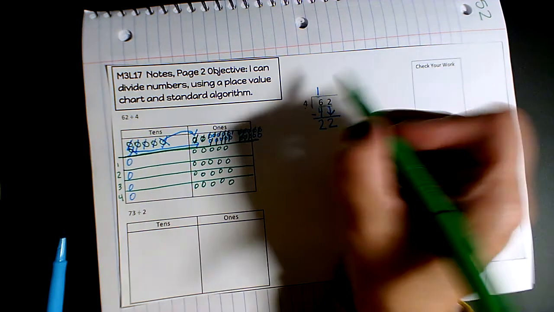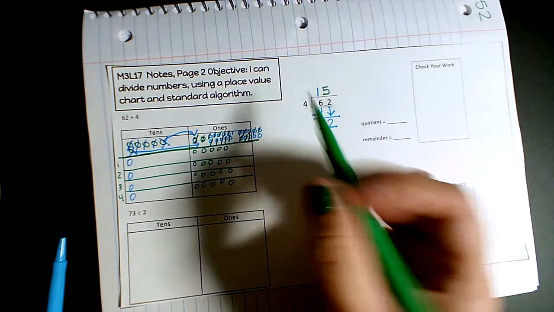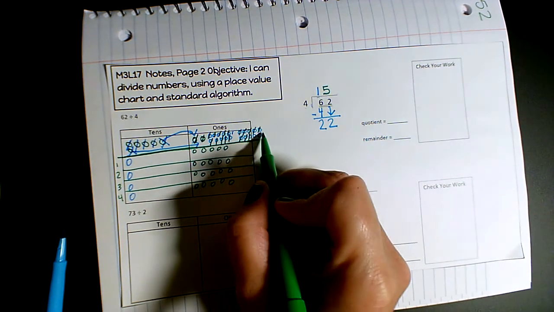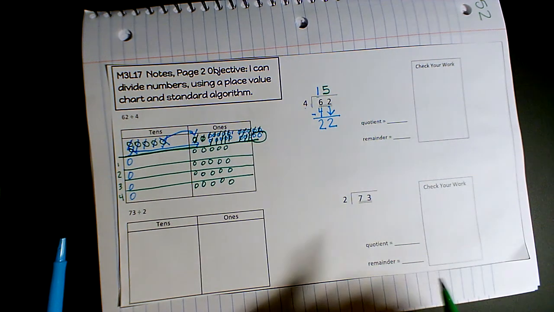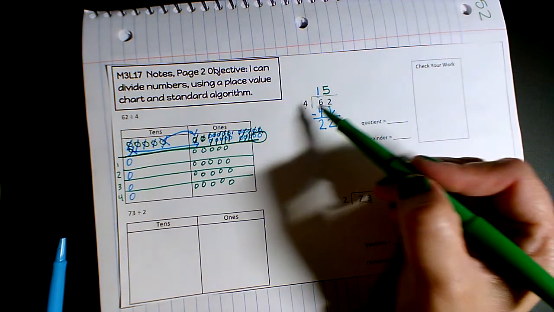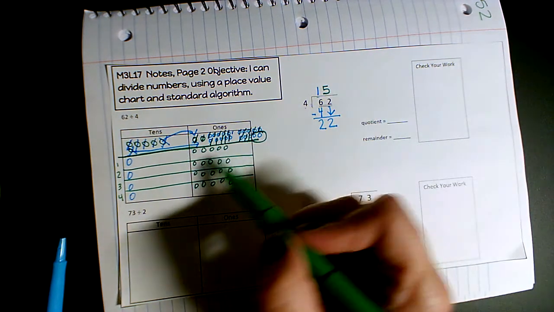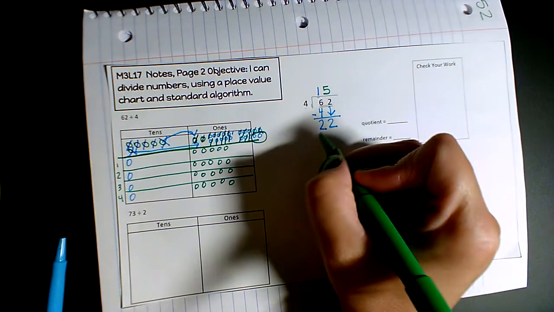So, what number should go in my ones place value? A 5. Wait, Mrs. Boswell. Wait. You had these 2 left over. Let's see what happens. What is 4 times 5? Well, I've got 5, 10, 15, 20.